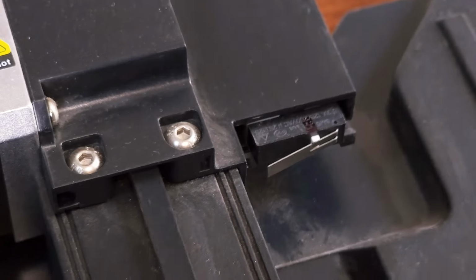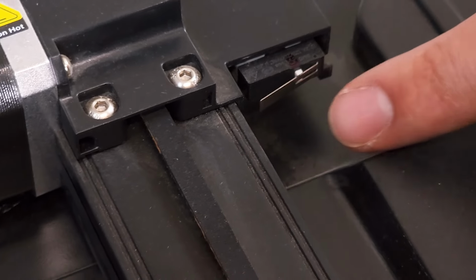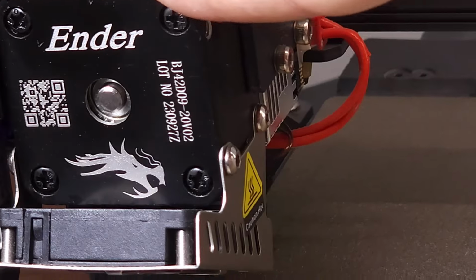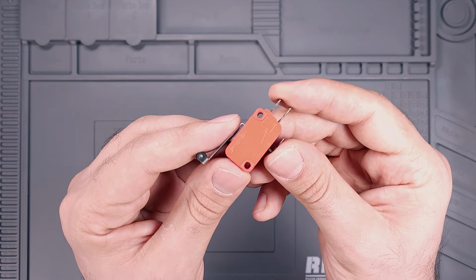But that's not very reliable. If you look closely at your printer, you'll see small micro switches. These are used to detect the zero position. That's exactly what we need here. I had one with a roller lever, which should work perfectly.